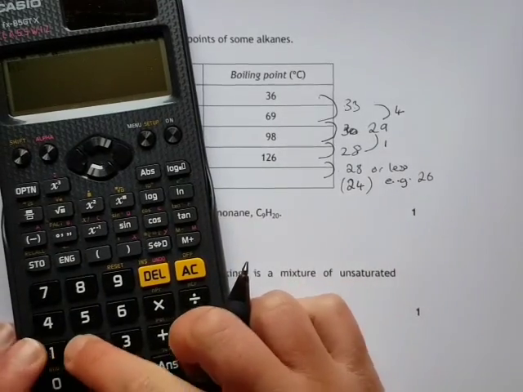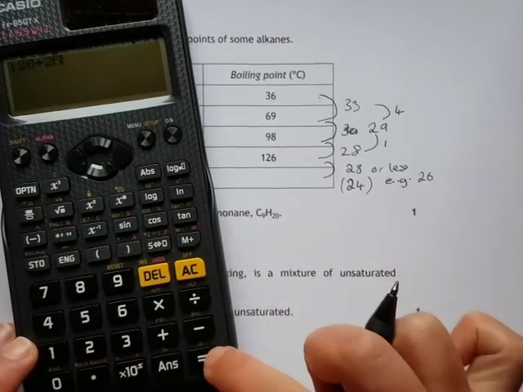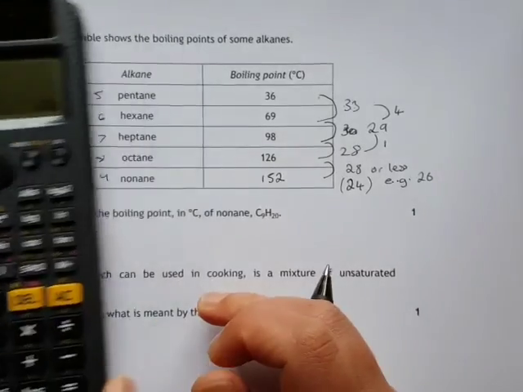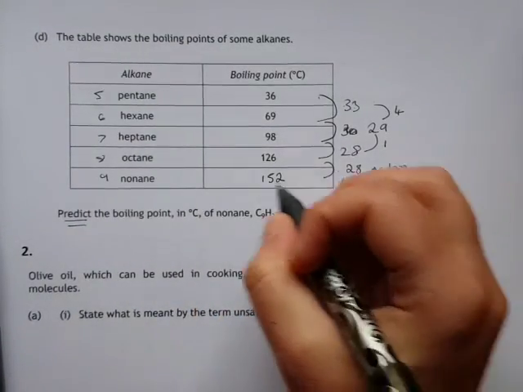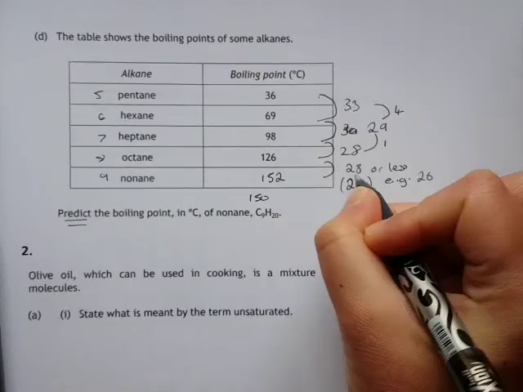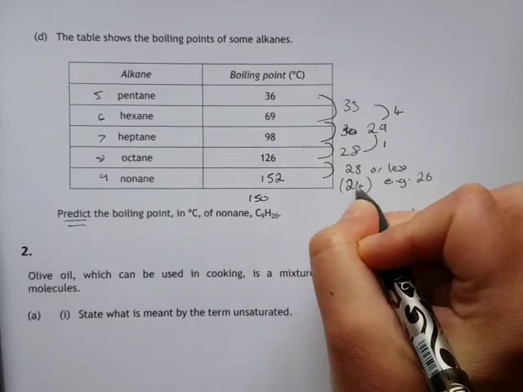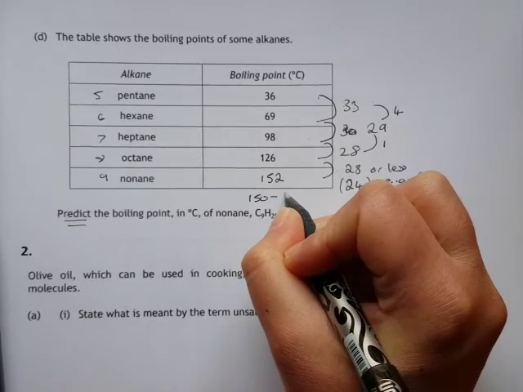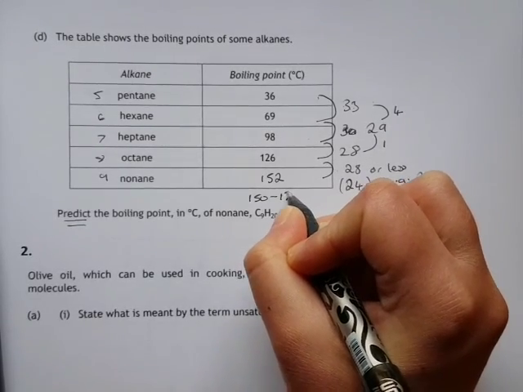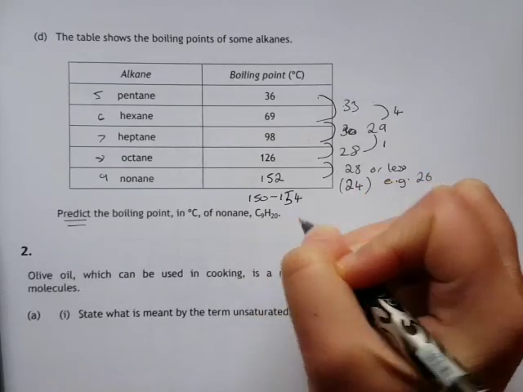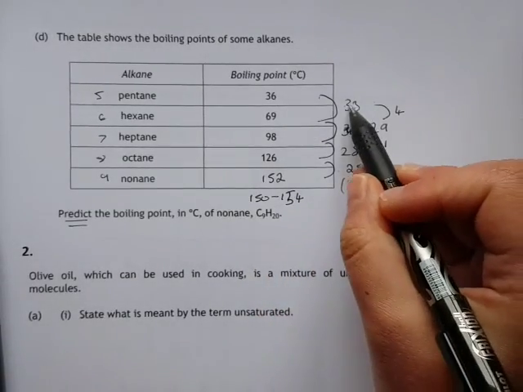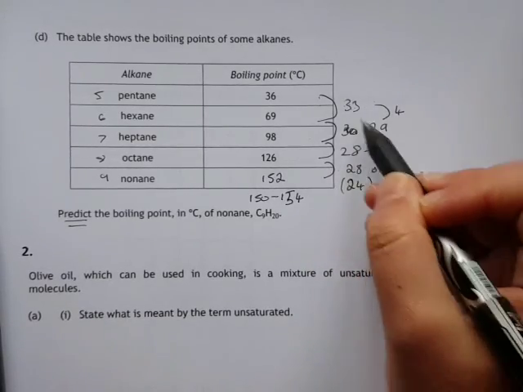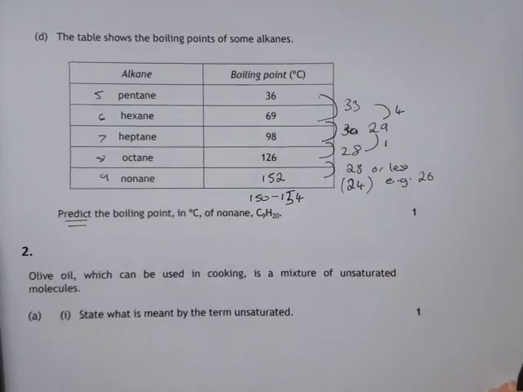So then we do 126 plus 26, and that gives you 152. Okay, so the SQA were allowing you anything between 150 and 154, so 150 would be if it went up by 24, and 154 would be if it went up by 28. Okay, so just do your best with these ones, but make sure you use your calculator to work out the gaps, and then look at whether the gaps are getting bigger or getting smaller, and how much by.